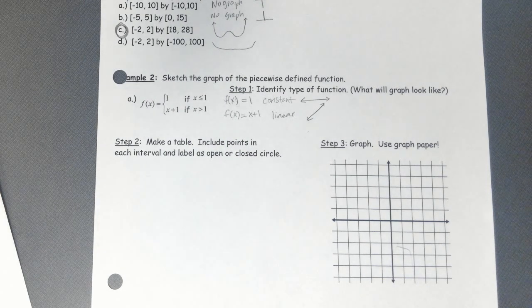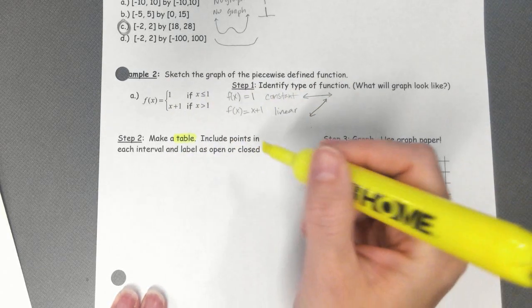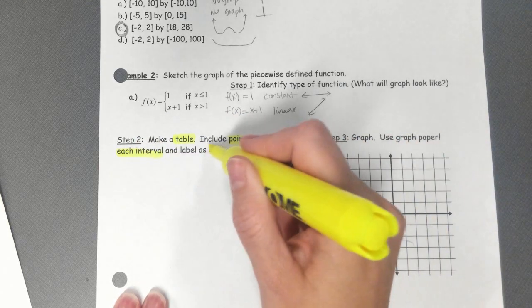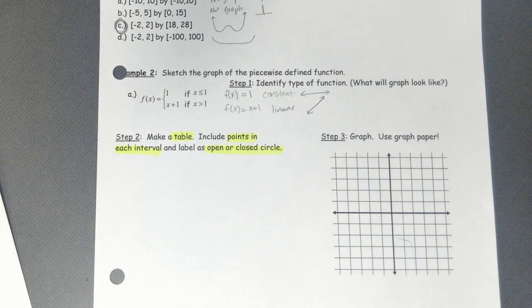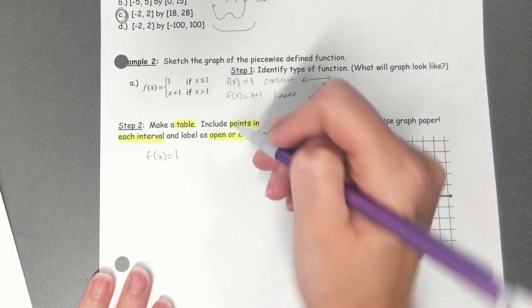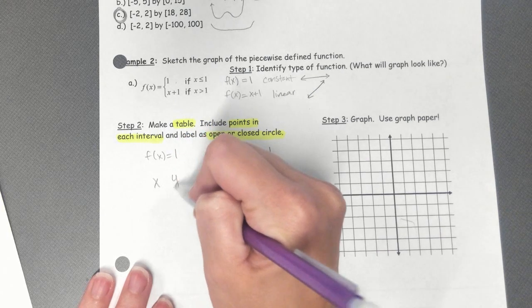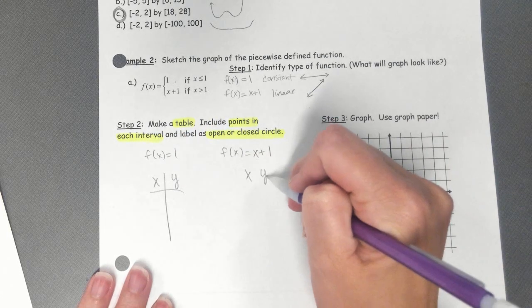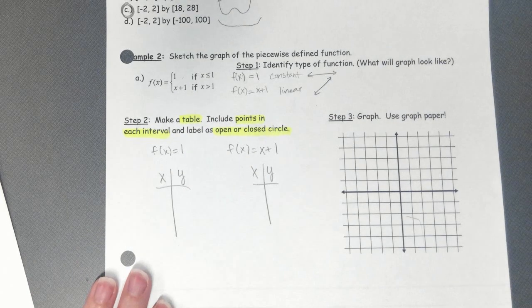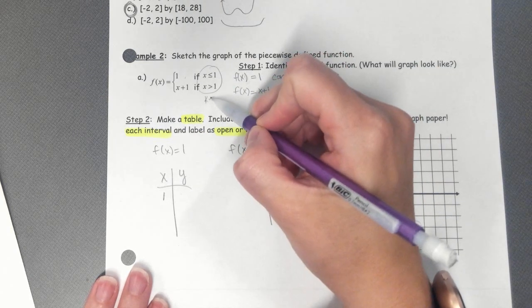Now, when you make your table, you're really going to be making 2 mini tables, and you want to make sure you include points in each interval. We're going to be labeling them as open or closed. So you have 2 functions. You have the f of x equals 1, and then the f of x equals x plus 1. So the quickest way to make your tables is to look here. If x is less than or equal to 1, I always start with 1. These are going to be our key values.